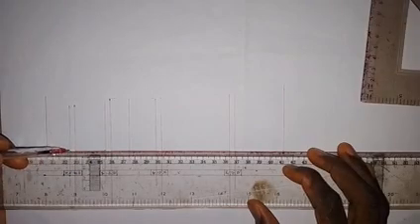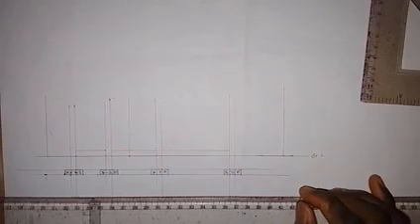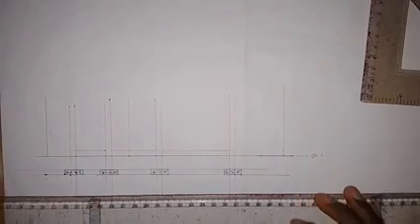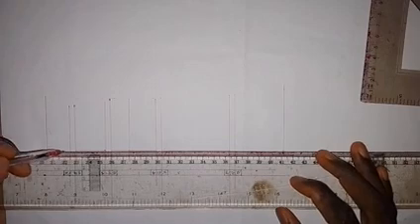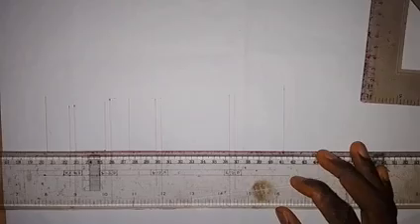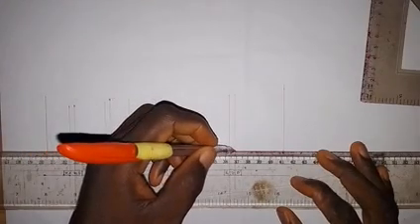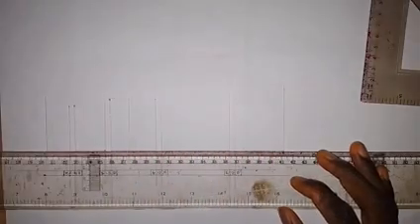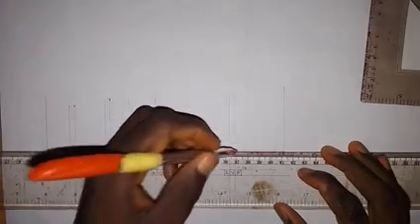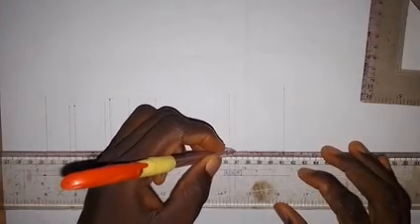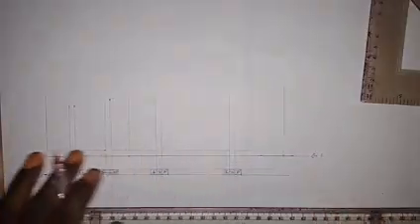It will not pass through this. So we also need to draw it here, though that's going to be hidden. So we draw it to this side, and we also draw it to this side. So this is the surface of the finished floor.